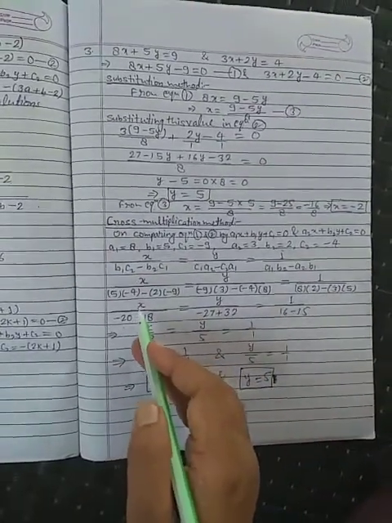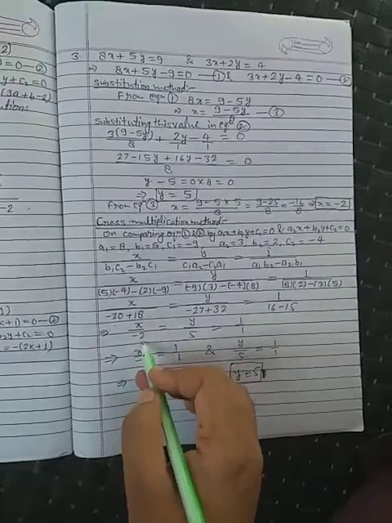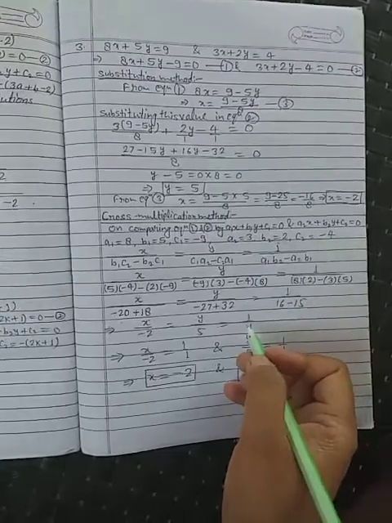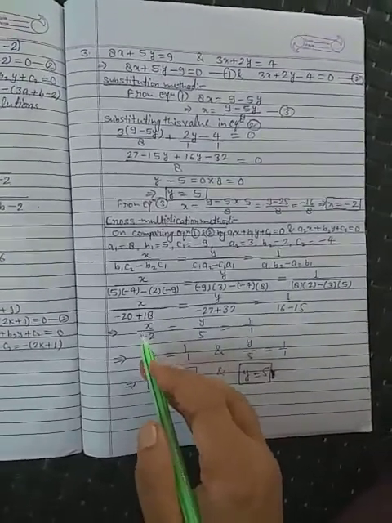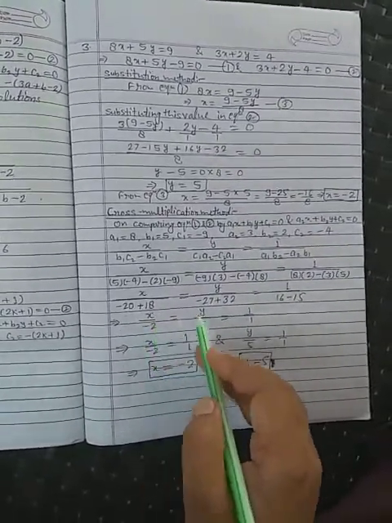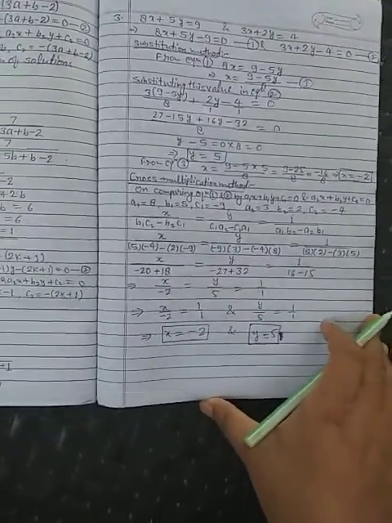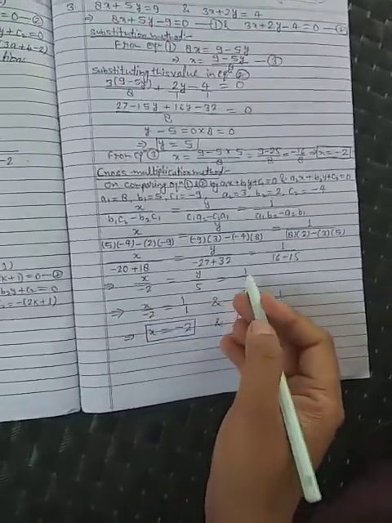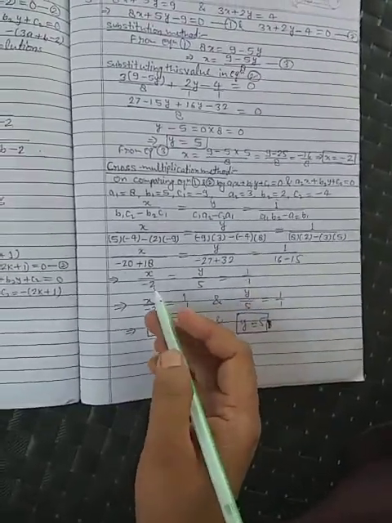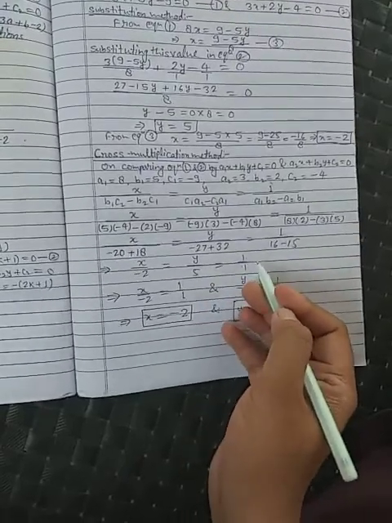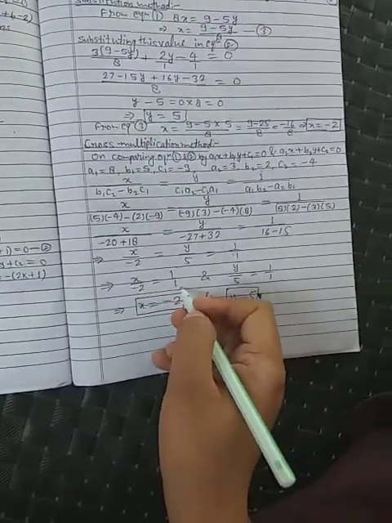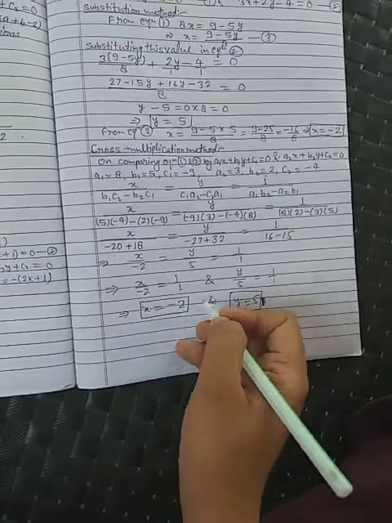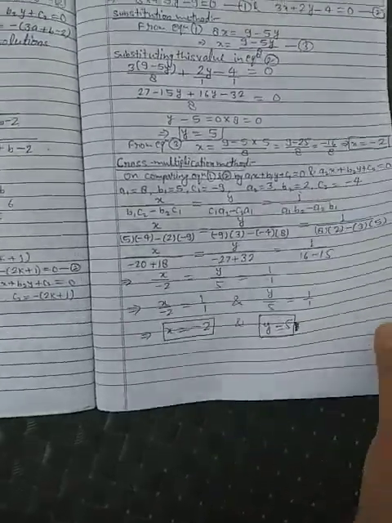Now again simplify. x upon minus 20 plus 18, so it will be minus 2. y upon 32 minus 27, it will be 5. 1 upon 16 minus 15, again 1. Now here these three terms are unequal, so we can put any two terms equal at one time. In the third term there are only constants, so we put the first term equal to the third and the second also equal to the third. So x upon minus 2 equals 1 upon 1 and y upon 5 equals 1 upon 1. Cross multiply, so x equals minus 2 and y equals 5. This is done, question number 3.